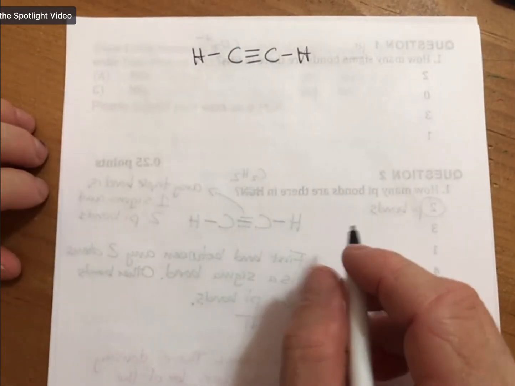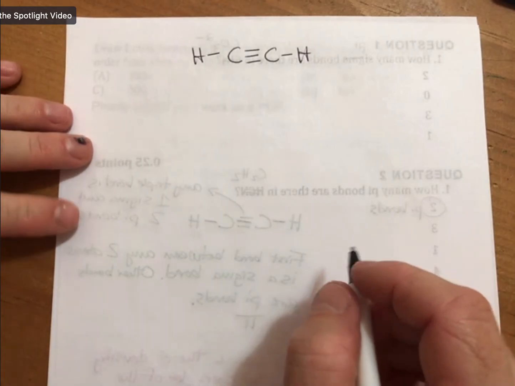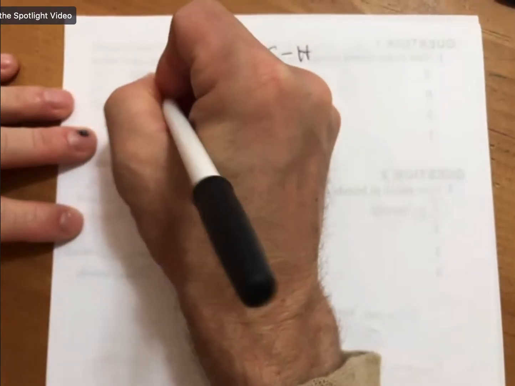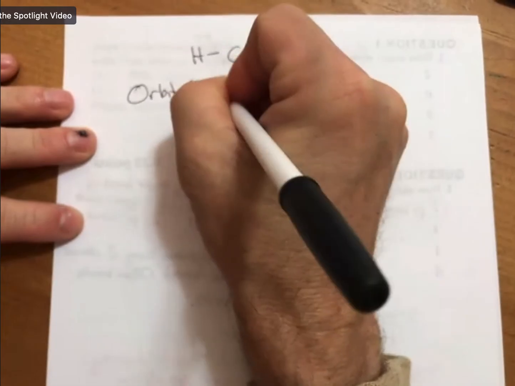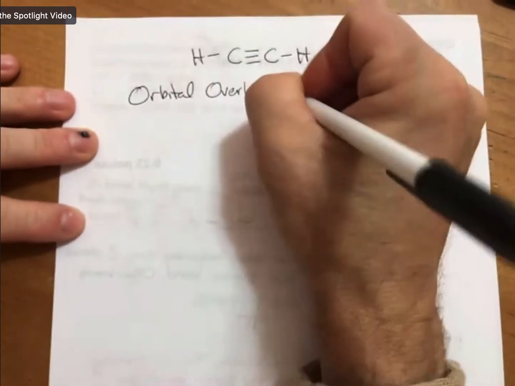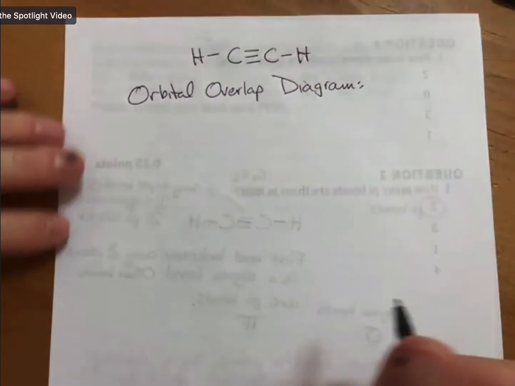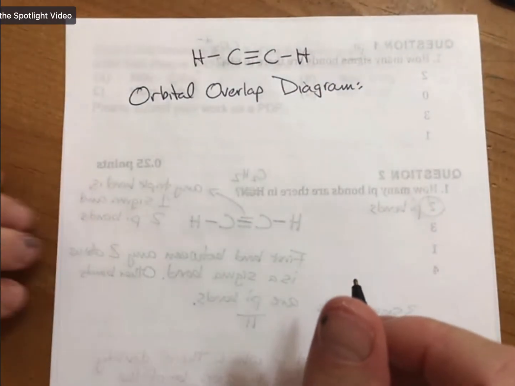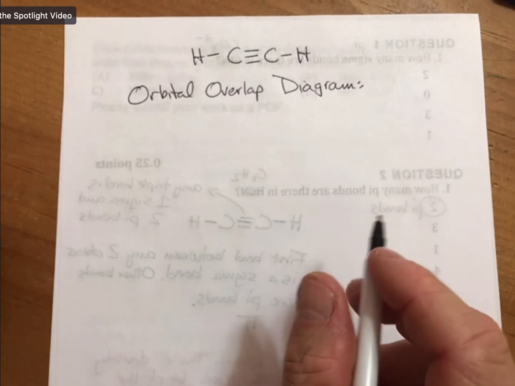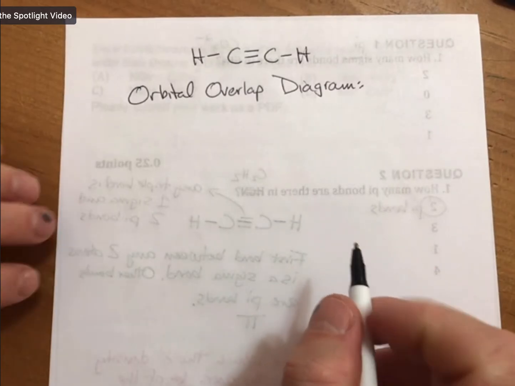And what I'm now going to draw is what's called an orbital overlap diagram. In an orbital overlap diagram, you literally show the orbitals overlapping.